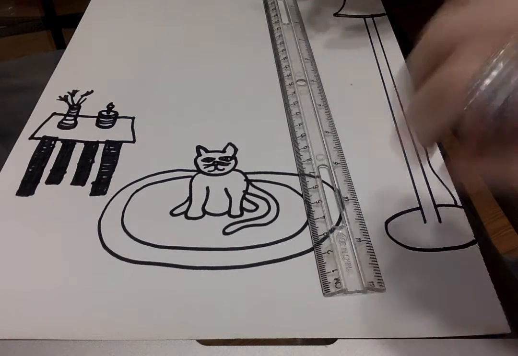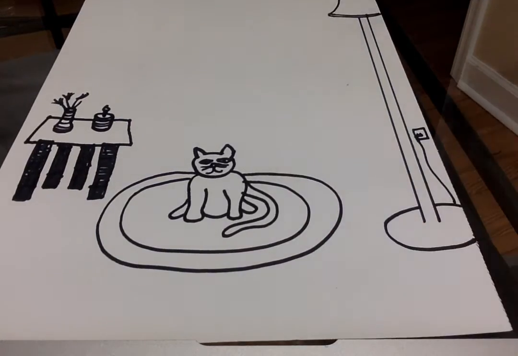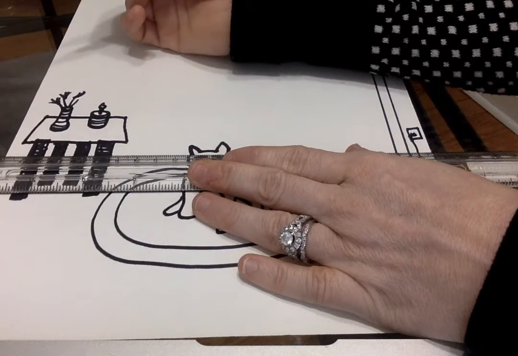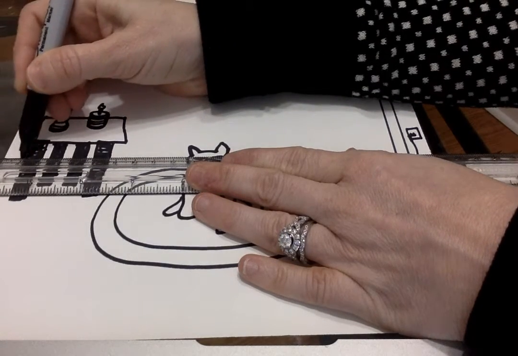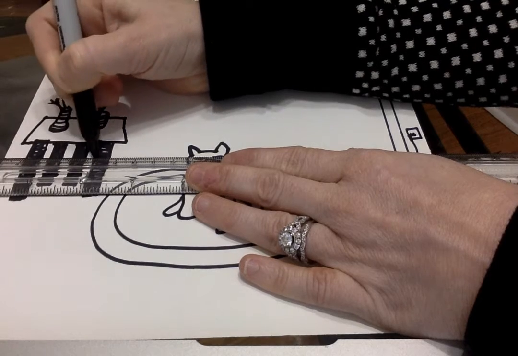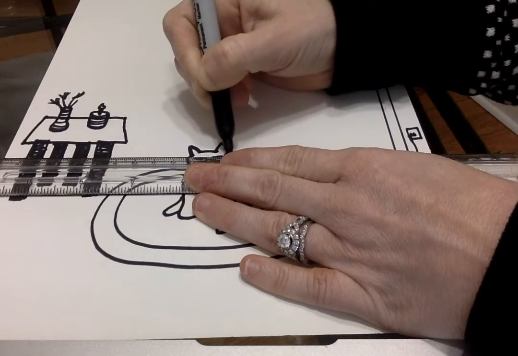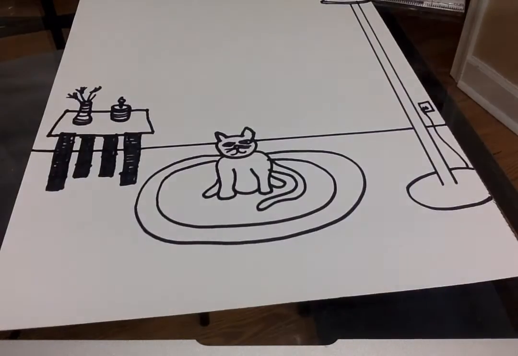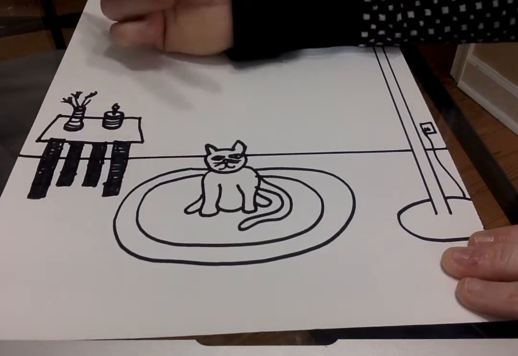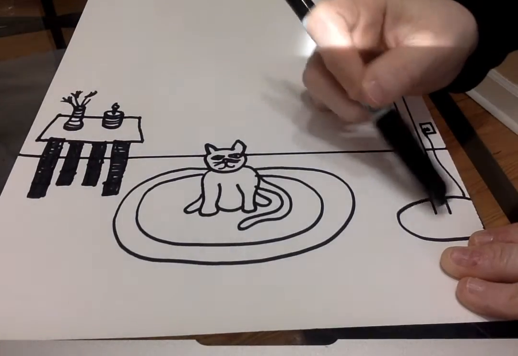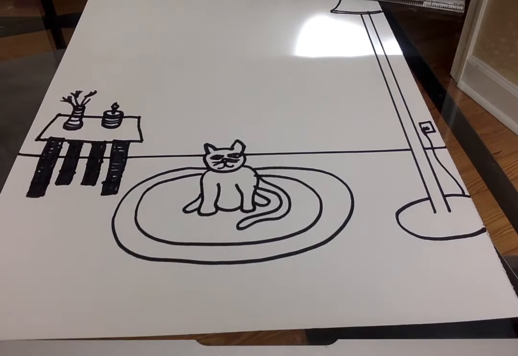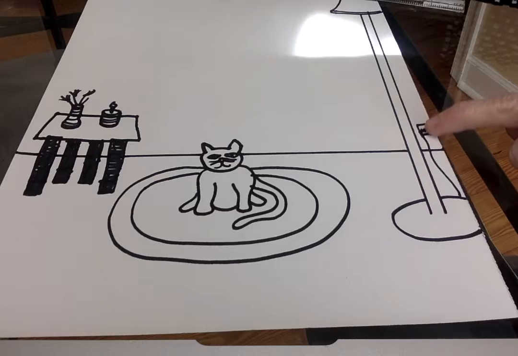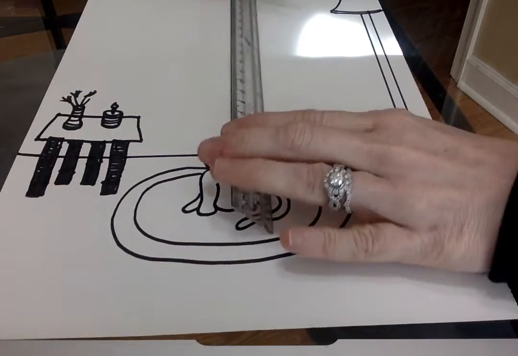I think I also want to have a door, but you know what? Before I do the door, I need to do the line that separates the floor and the wall. And we need to talk about this line, okay? This line is very important. All of my legs are on the floor. My cat is on my floor. My tall floor lamp is on the floor. My cord is on the wall. So now I want to have a door.